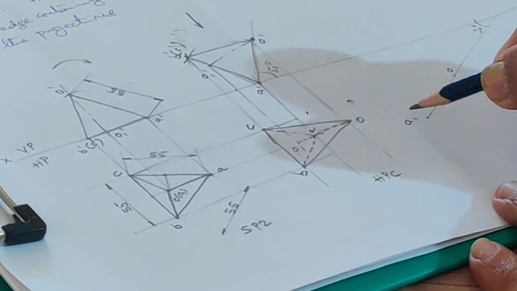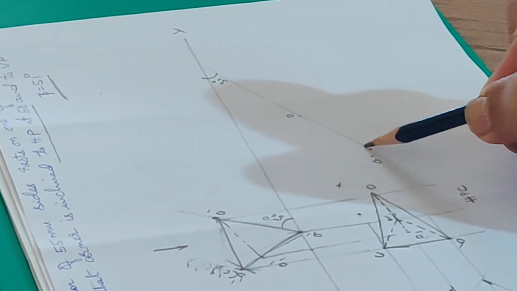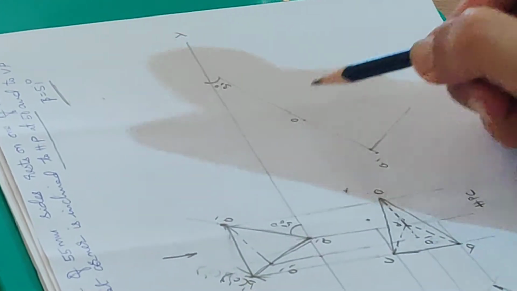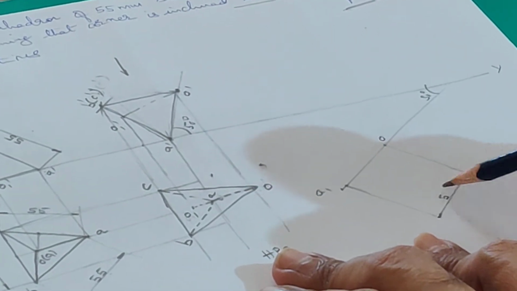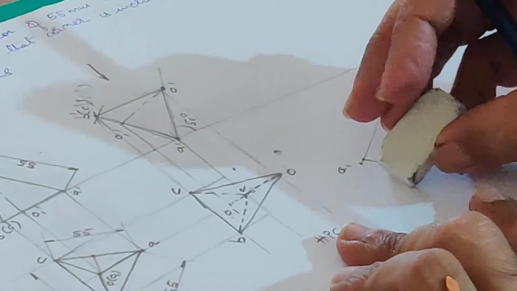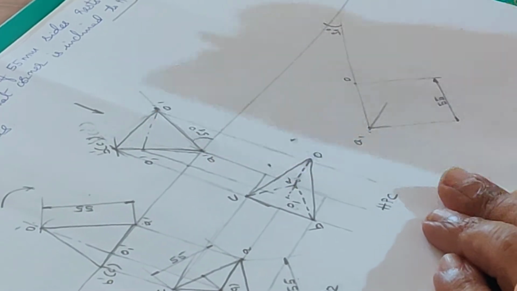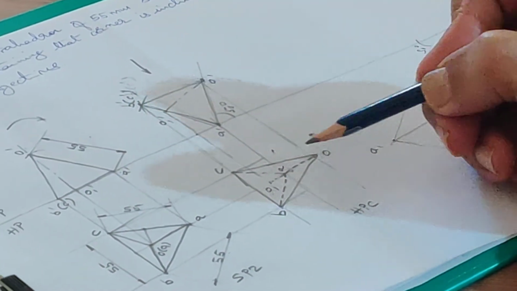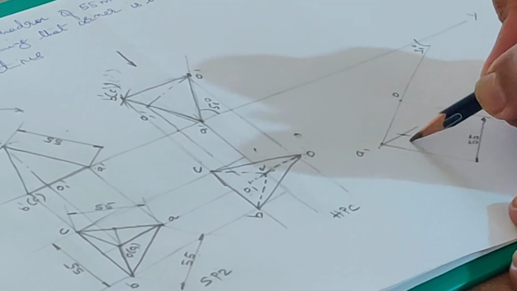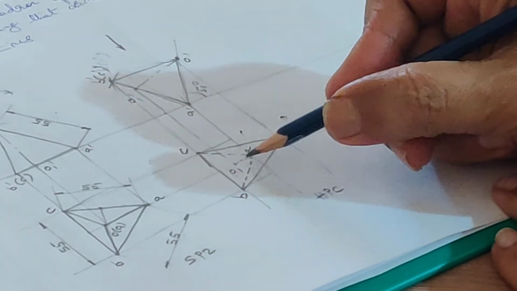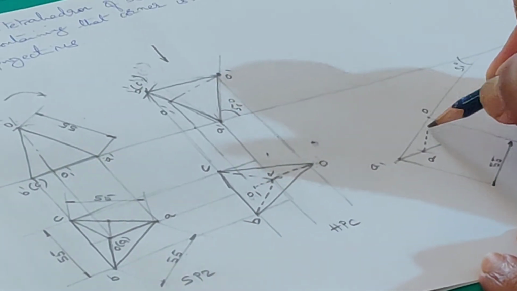I'll call it A1 dash. A1, that's all. This is 55. Now you have to draw the locus passing through A1 dash, the locus of A. Take this distance as radius, O to A. This is the length of the top view. Draw an arc. OA as center, OA as radius, you have drawn an arc that you can show as dotted line. It's already dotted.